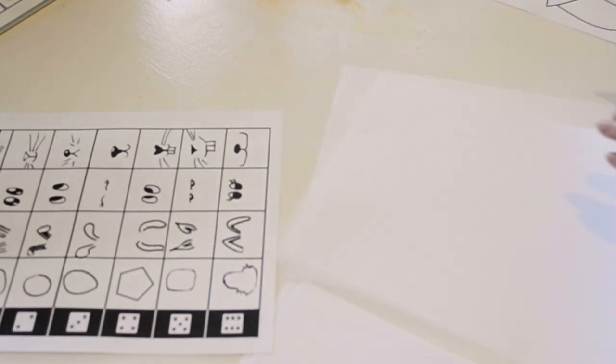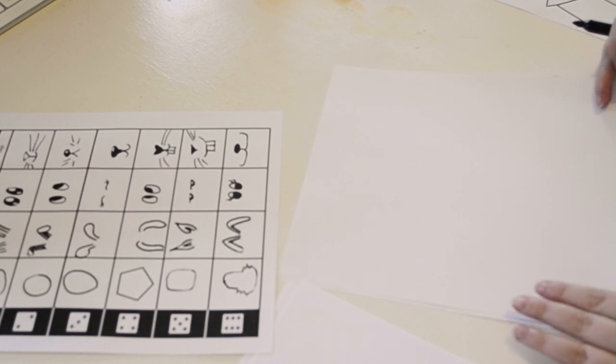If you want, you can do another one. I might do that. See what else we can get.